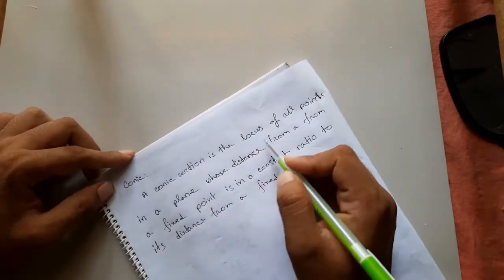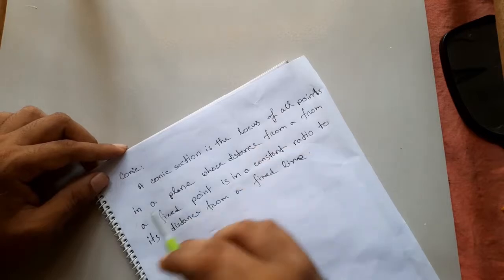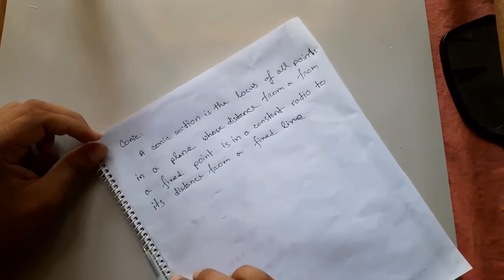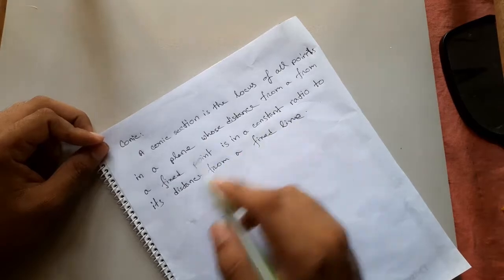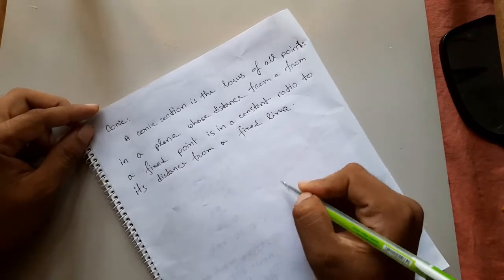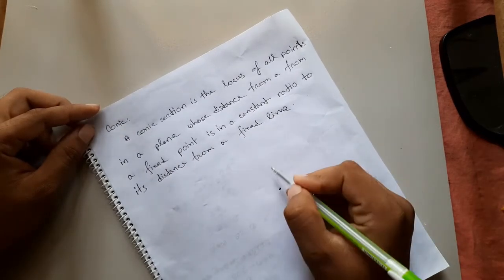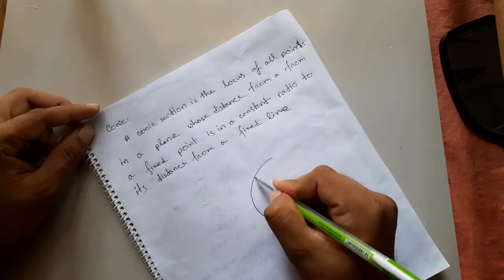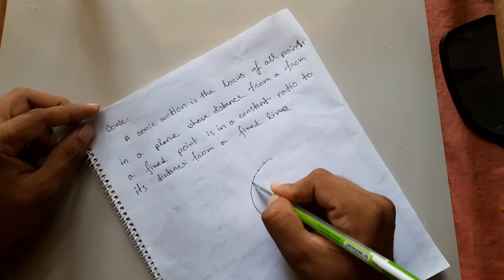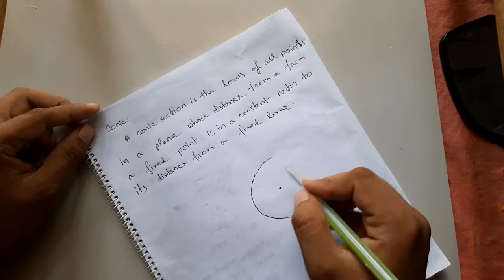A conic section is the locus of all points in a plane whose distance from a fixed point. That means a point is fixed and this is the locus of all points. These are the points whose distance from a fixed point.